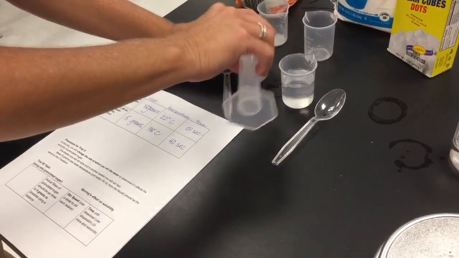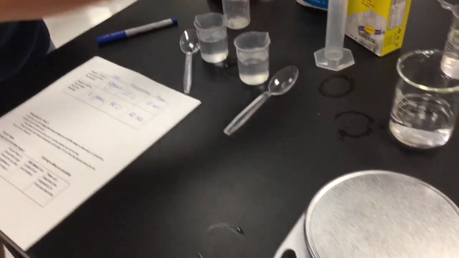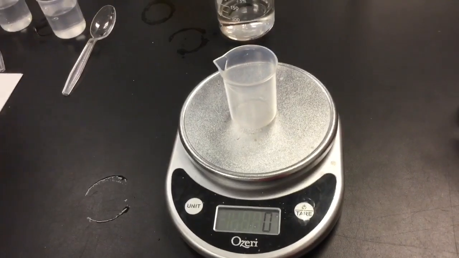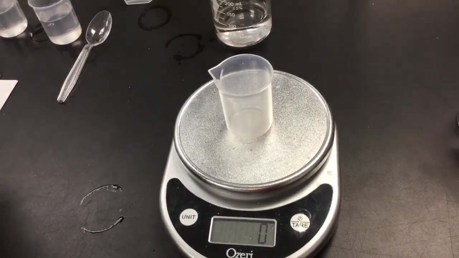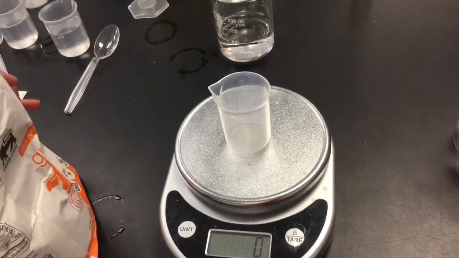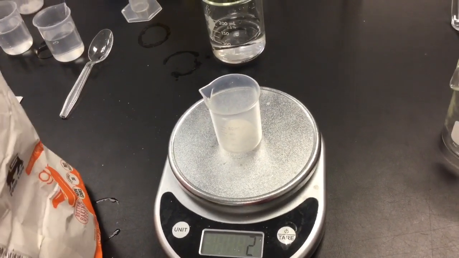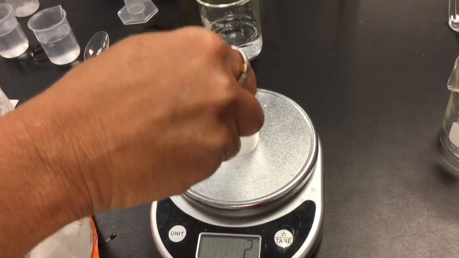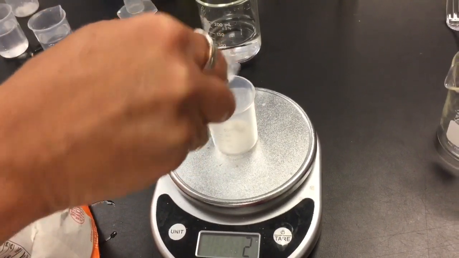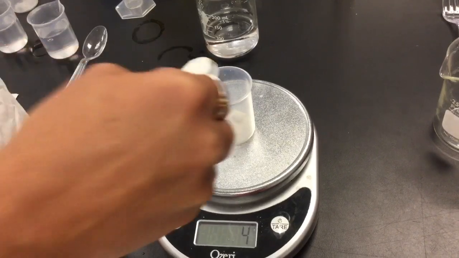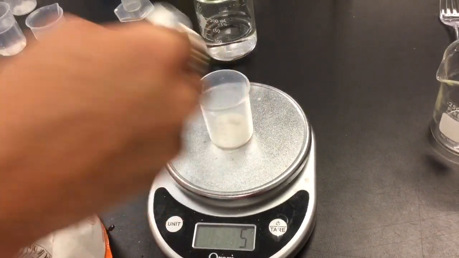And now we're gonna need our 5 grams of sugar. We're going to put our beaker on the scale. We'll use a little bit of sugar. Mrs. Moss had just about a spoonful in, so I'm gonna try and eyeball it. A little bit more. Just a speckle more. There we go.